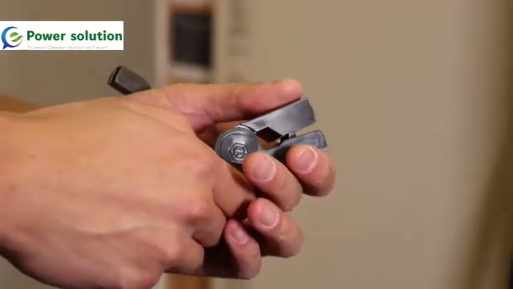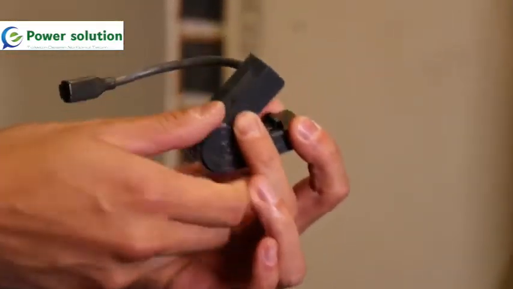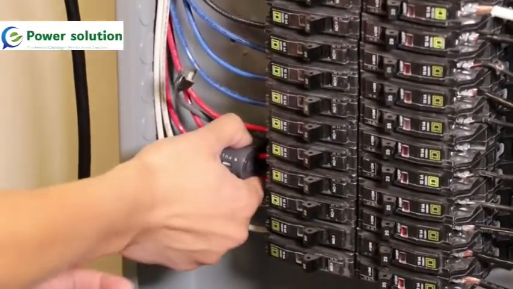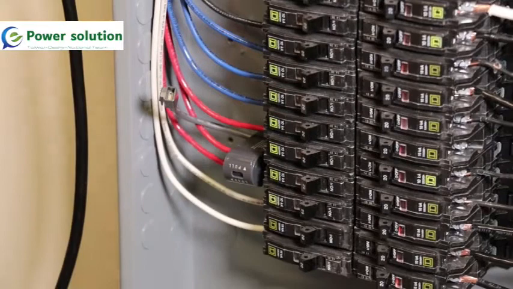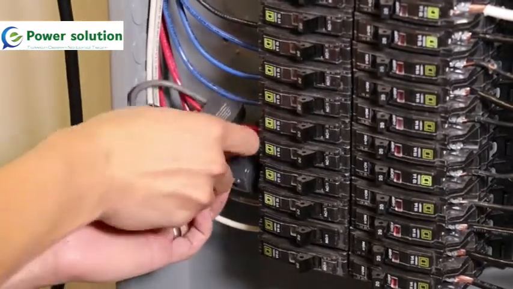When installing your current transformer, you open the clamp, you find the circuit that you want to attach to, and you go in, put the clamp around the circuit, and snap it shut. And you repeat that for each current transformer you would like to install.